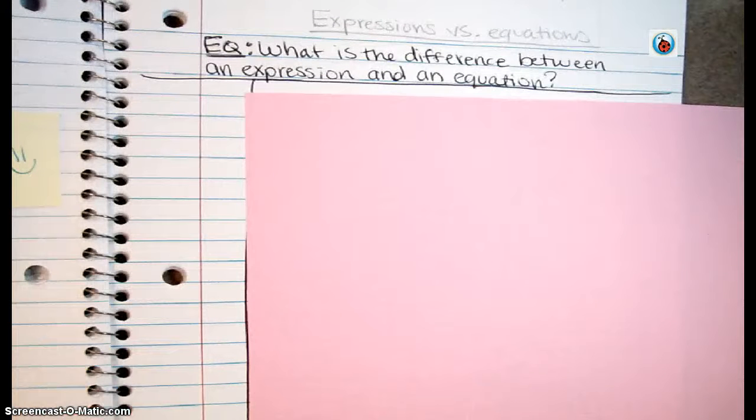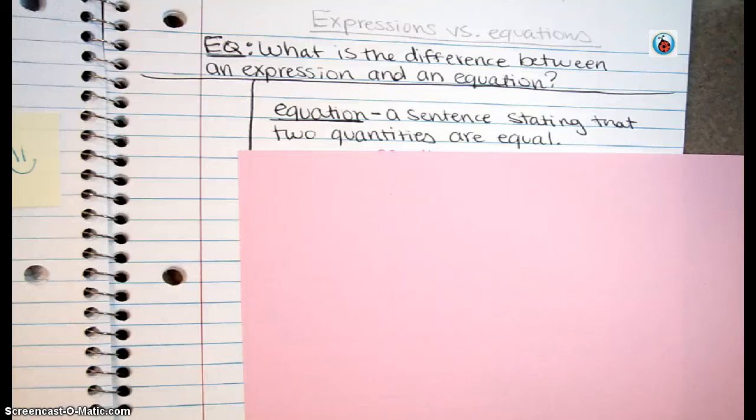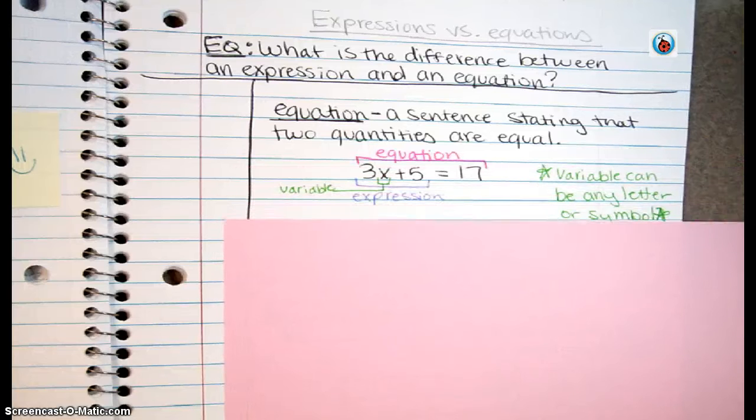Expression versus equation. First, I'm going to give you the definition of an equation. An equation is a sentence stating that 2 quantities are equal. Remember that if I write it down, you should be writing it down as well. Your notes should match mine. So, equation: a sentence stating that 2 quantities are equal. Let's look at an example right here.